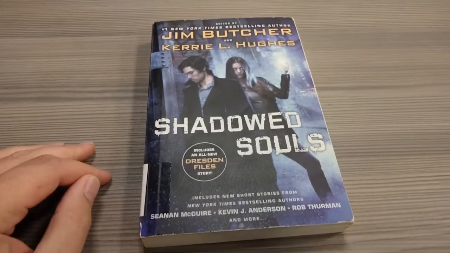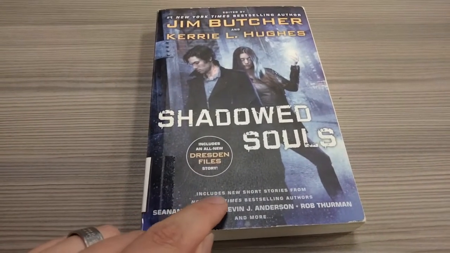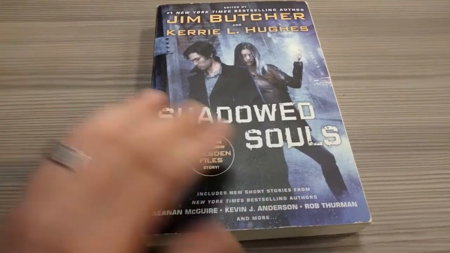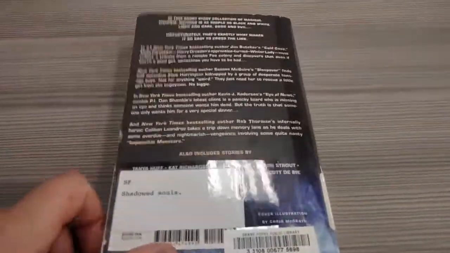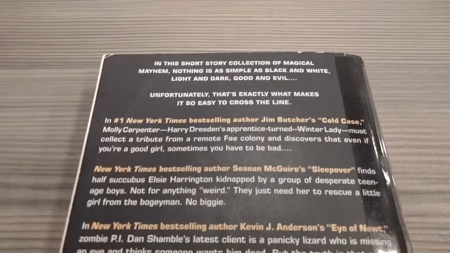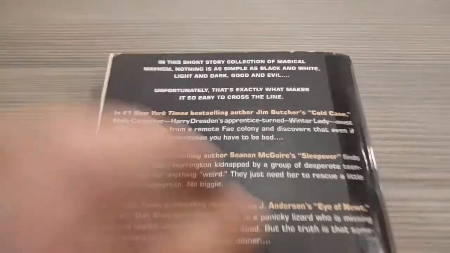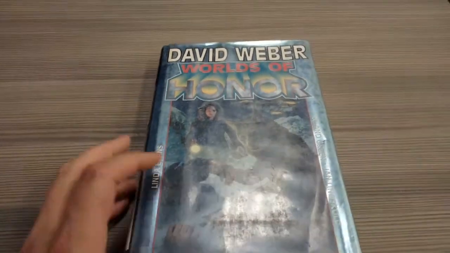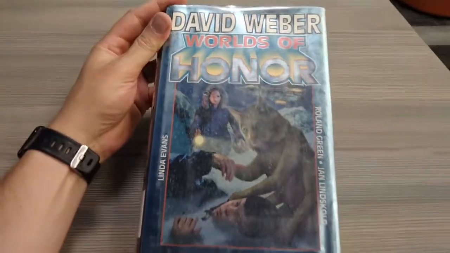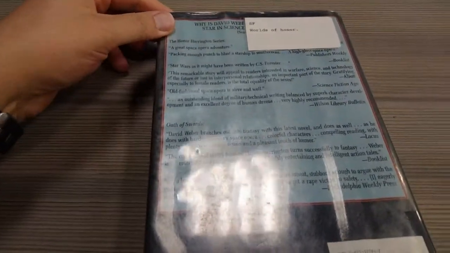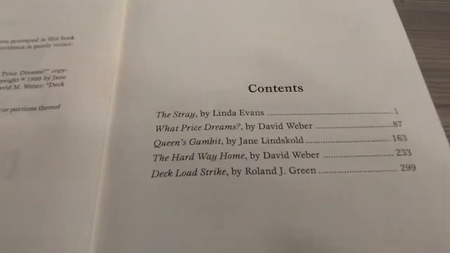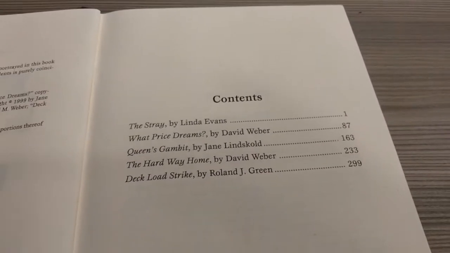Next, we have a Jim Butcher, Shadowed Souls, with other authors. Looks like these are a collection of short stories. I have never read Jim Butcher, but I know he's a popular author. So maybe this would be a good start with just some short stories. And then our final one here is, again, David Weber, another older author I know is well known. I haven't really read any. Again, these look like a collection of short stories. Hey, short stories. Maybe this should be a good time to get into these authors.